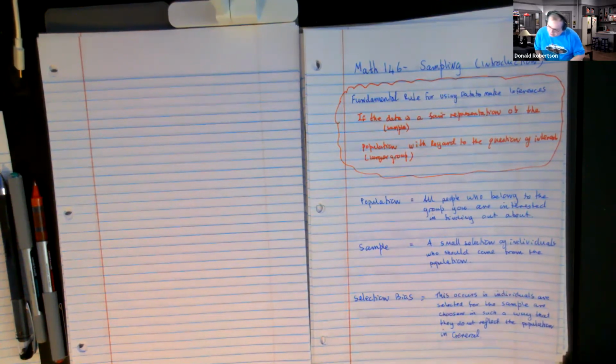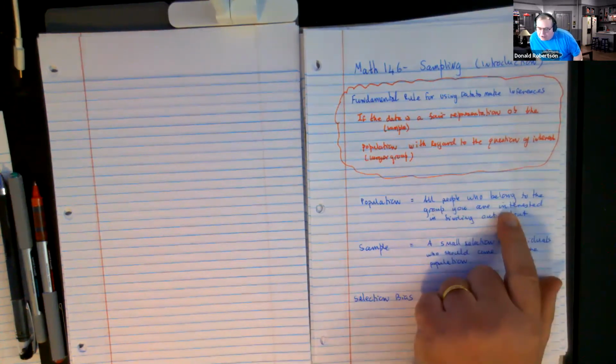So you can see the idea of a little sample can sometimes tell you what's going on in the bigger picture. And that's essentially what sampling's about. Finding ways of collecting information from small groups of people, typically, and using it to make a judgment call about what you think the bigger picture is, right? The inferences, we would say. So here are some terms. Population. That is all the people who belong to the group you're interested in finding out about. I'll give an example of how populations can change.